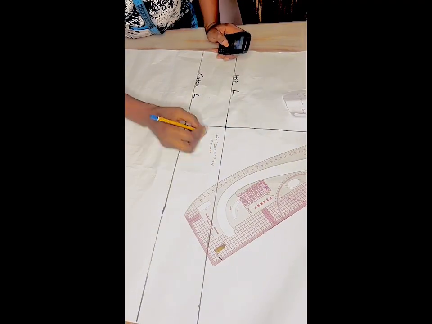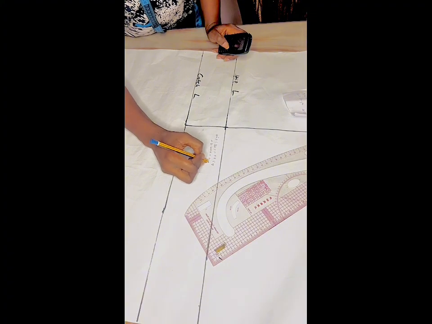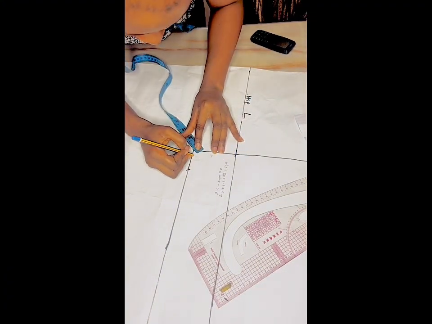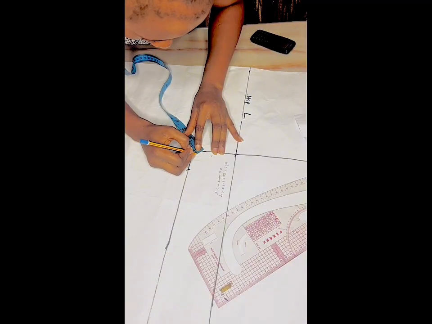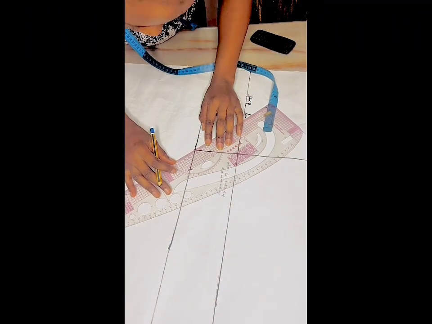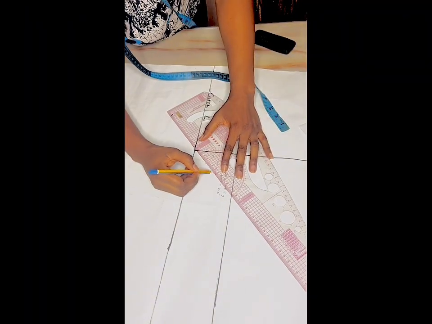The next thing I'm going to do, I'll get an angle 45. That's what I'm going to do now. Just watch what I'm doing carefully. So I'm marking my half. You can see what I'm doing. Just marked it. Then I want to get my angle 45. I've gotten it. So I'll just draw a straight line.